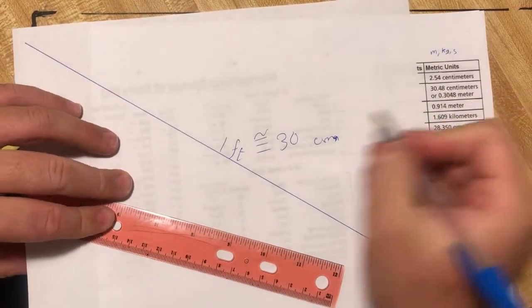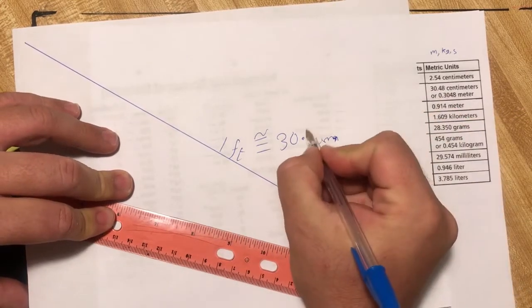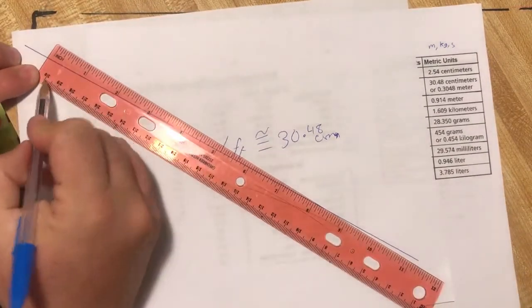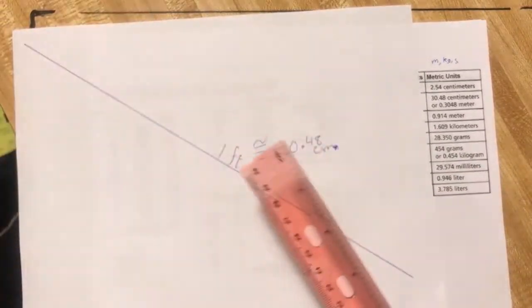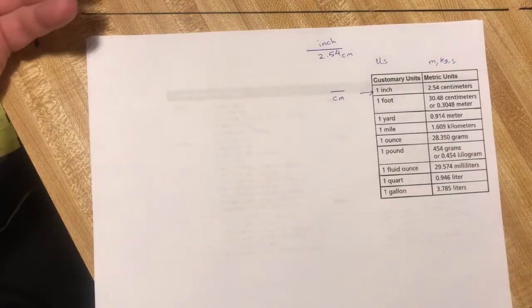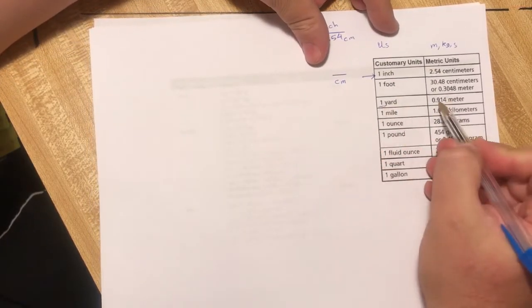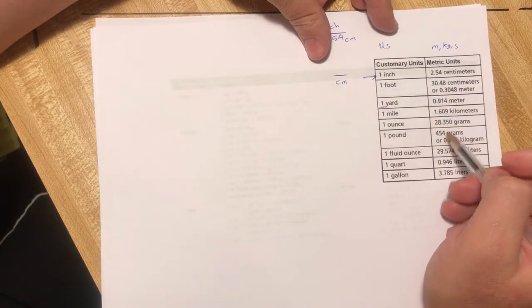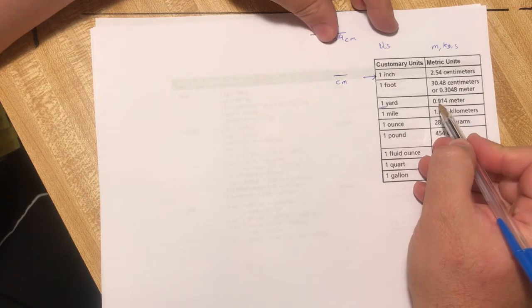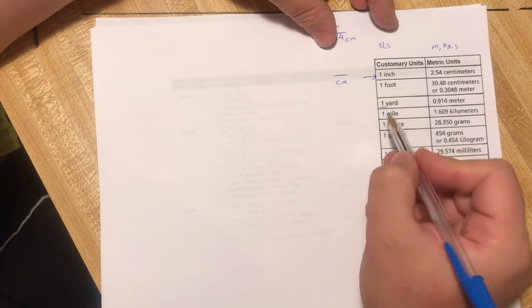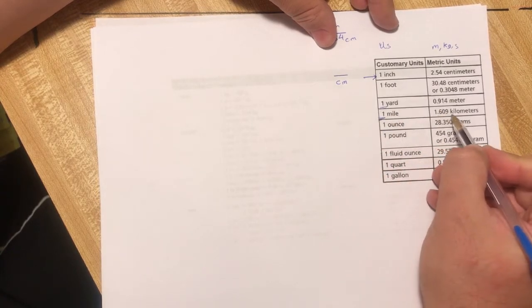It is about 30.48 centimeters. Look at this scale, this is 30 centimeters and 12 inches. And so on. 1 yard is about 0.914 meter. It's almost 90 centimeters or 91 centimeters. 1 mile is equal to 1.6 kilometers.